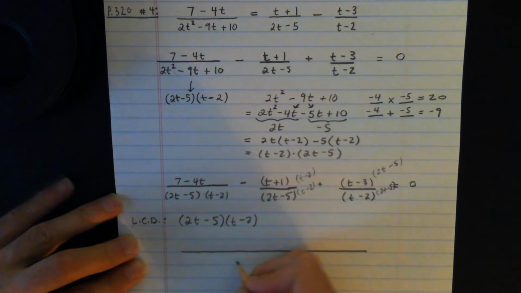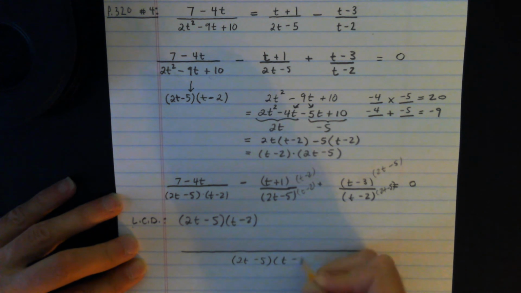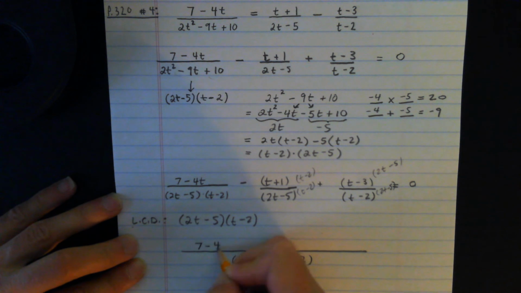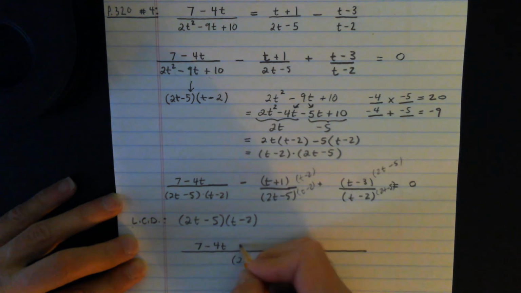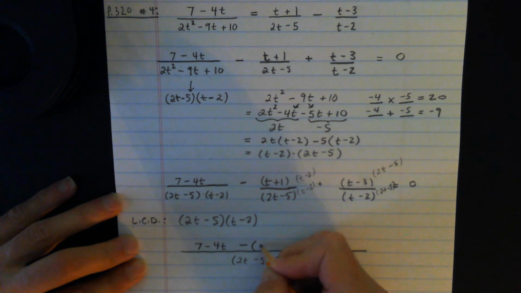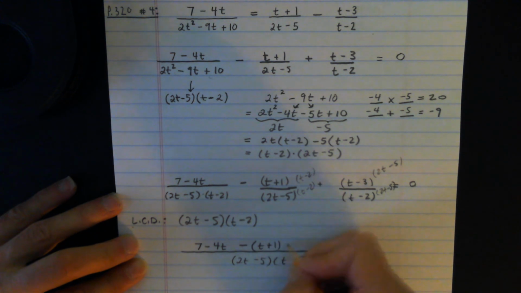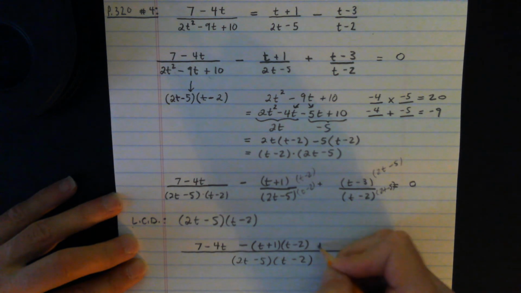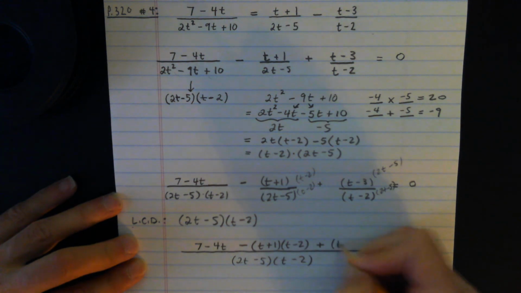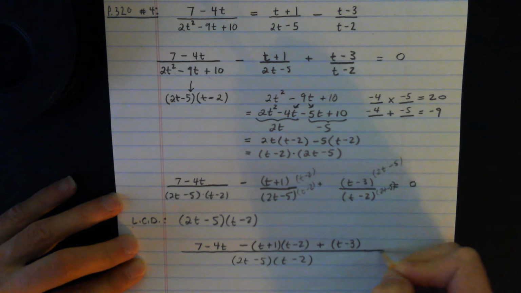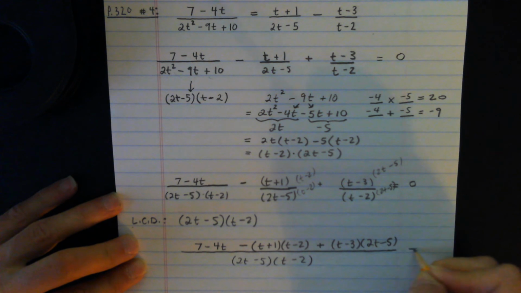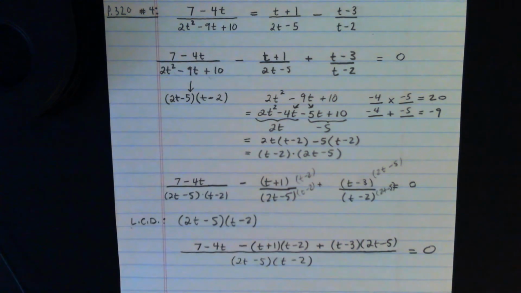Okay, they all have the common denominator, 2t minus 5 times t minus 2. And then this one is going to give us a 7 minus 4t. And then here we've got minus t plus 1 times t minus 2. And then here we've got plus t minus 3 times 2t minus 5. And this all equals 0 still.